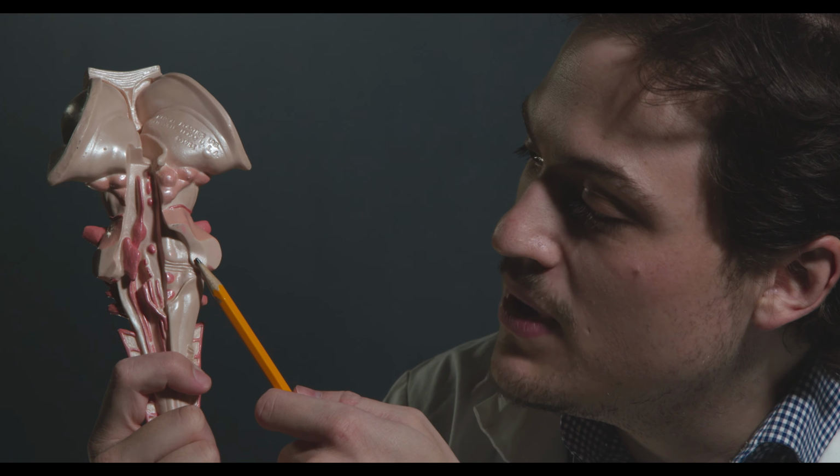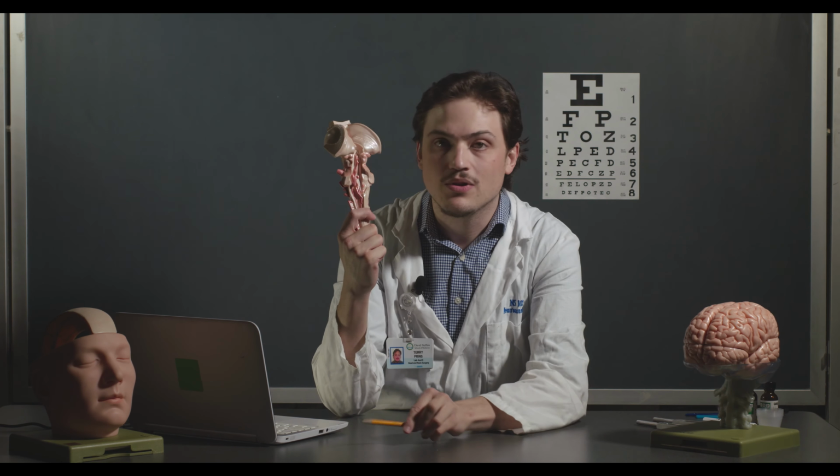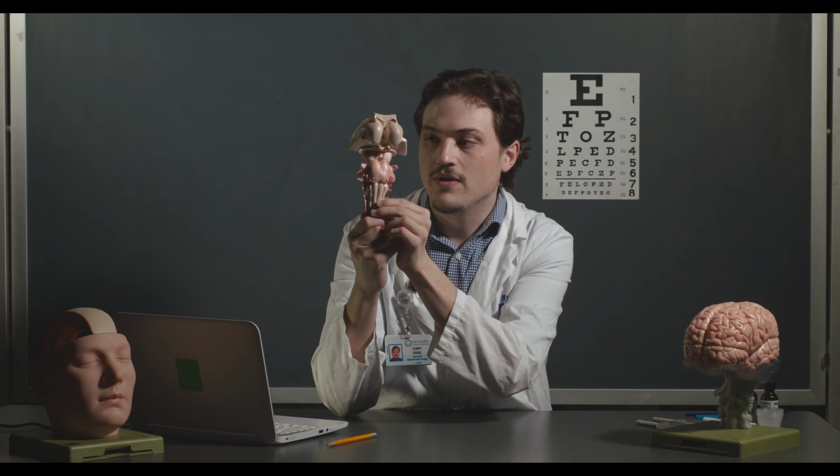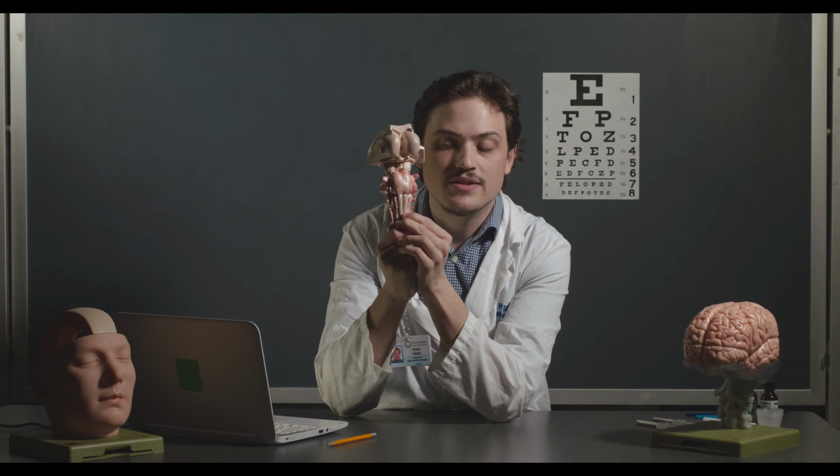And then here would be the inferior cerebellar peduncle. And again, this is all in your lab manual, and you can quiz yourself on the dorsal as well as the ventral surfaces of the brainstem.